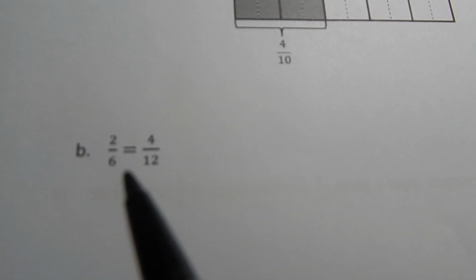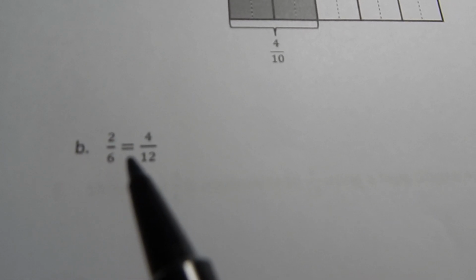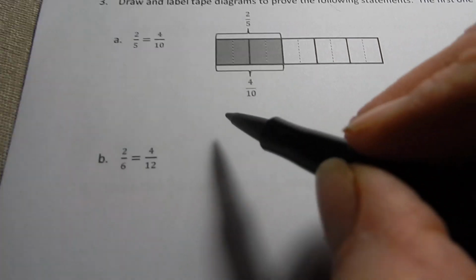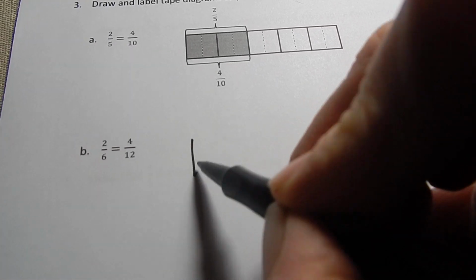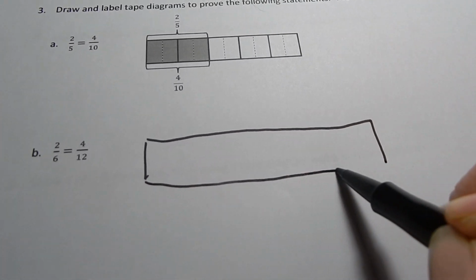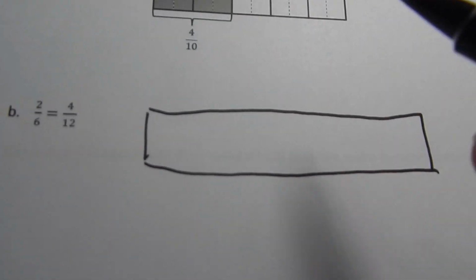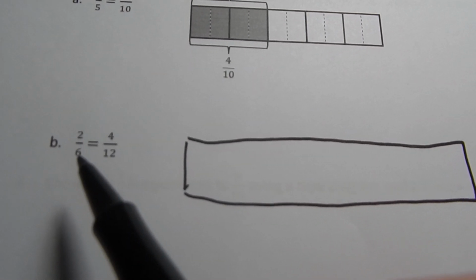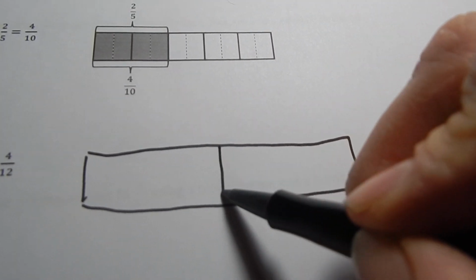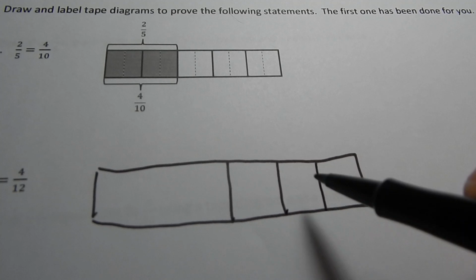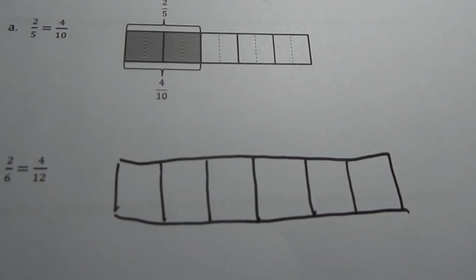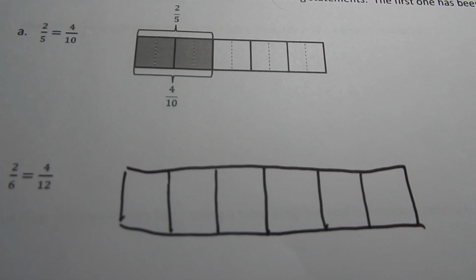So if I take a look at this one, you can see that 2/6 is going to have to be shown to be equal to 4/12. So the first thing I have to do is draw my tape diagram, and I'm going to do this looking actually at the page. And I'm going to make it a little bigger so we have some more room to work with. So the first thing I have to do is cut it up into pieces that are 6ths. So I'm going to go ahead and do that. I'm going to cut it in the middle, and then I'm going to cut each one of these up. All right, and then I have to show that I have 2 of those.